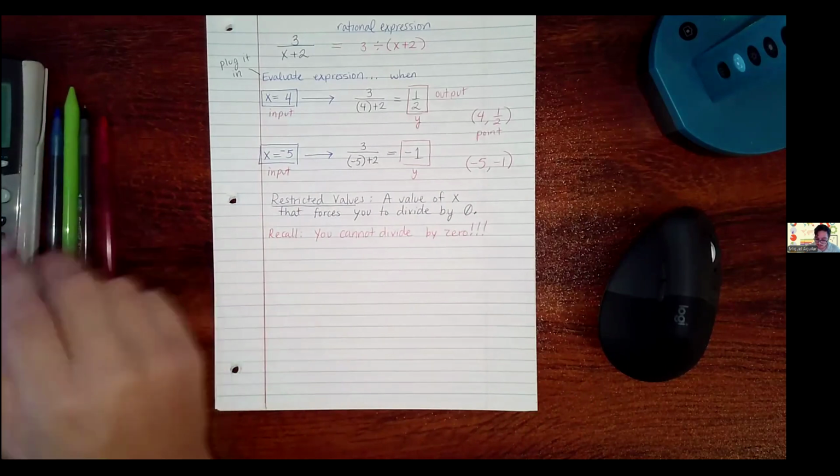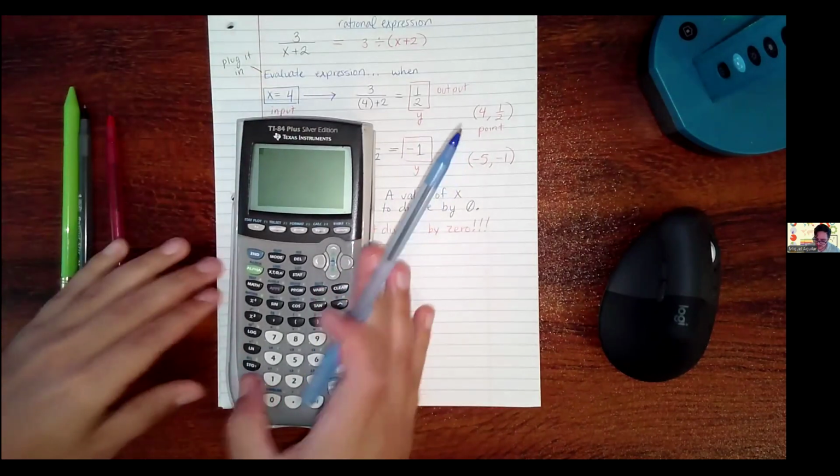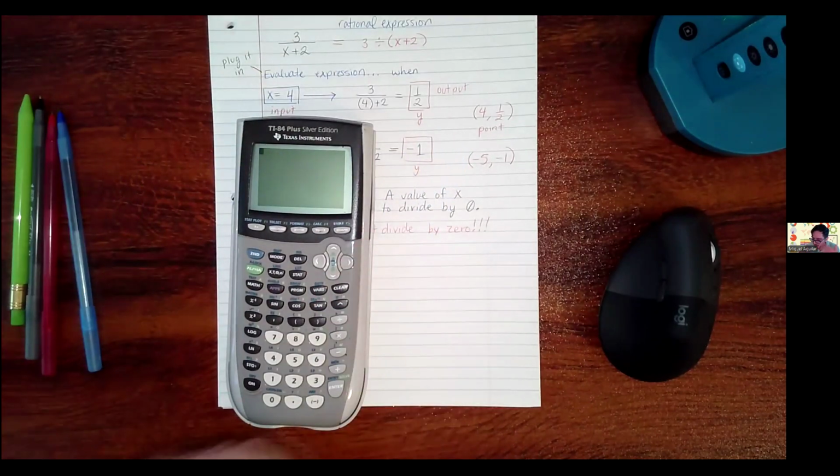Okay? To verify that for yourself, you could say, okay, well, let me take a number and divide it by 0. So give me a random number.